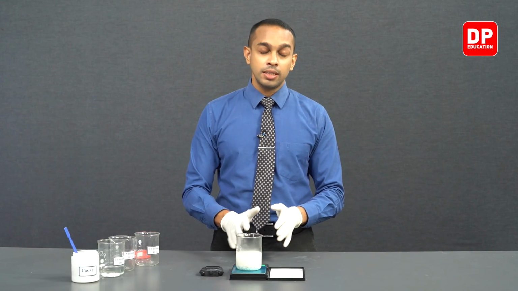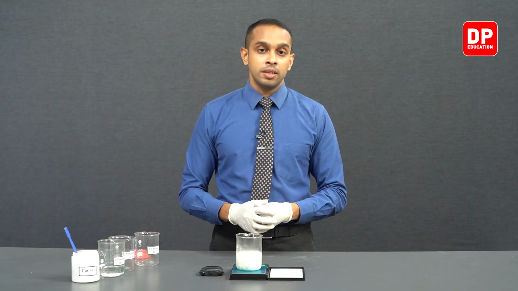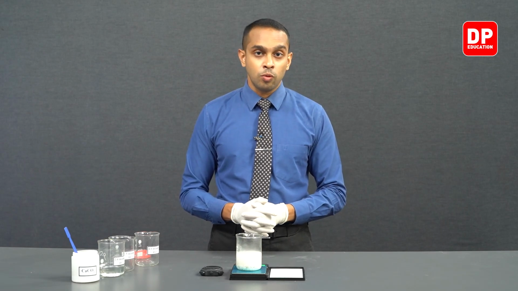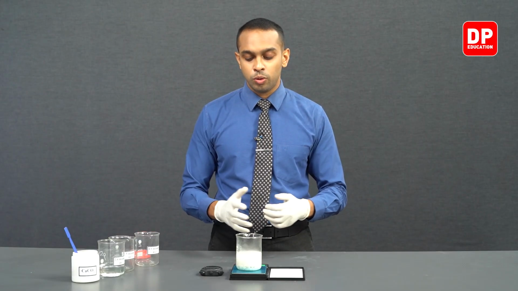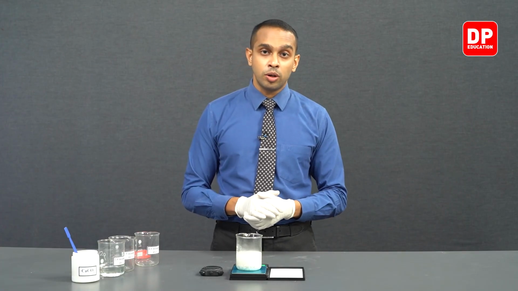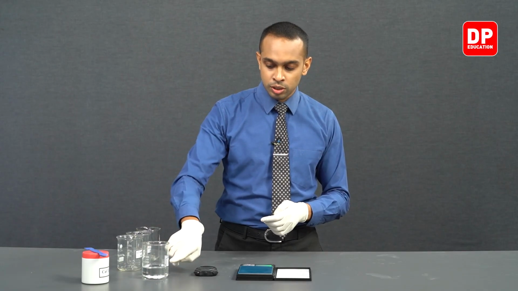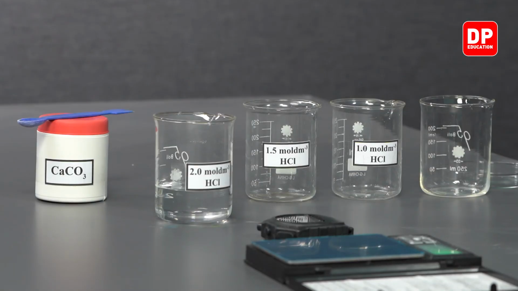So students, this is our second part of this additional experiment. We observed how the mass readings are changing, and now it is time for us to move on to our third and the final part of this experiment, where we'll be using 2 moles per decimeter cube concentrated HCl solution. We are going to repeat the same reaction but with a different concentration of HCl solution. So we will be using an HCl solution that has a concentration of 2.0 moles per decimeter cube.